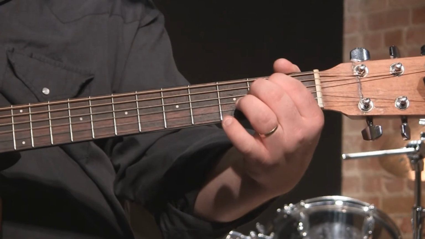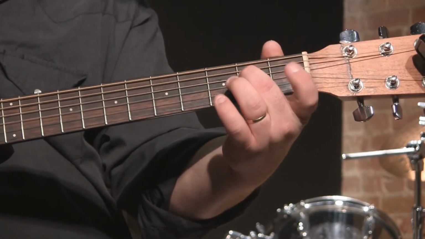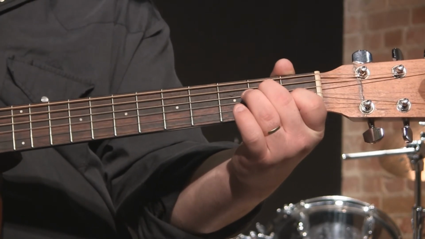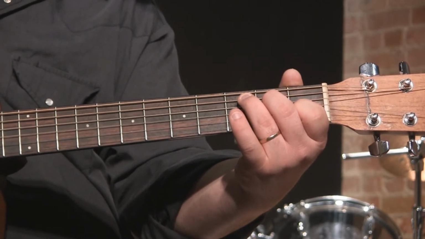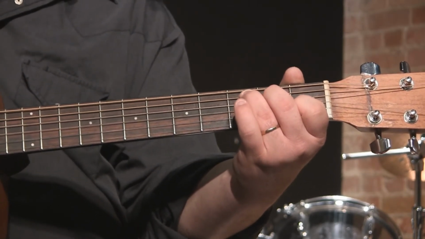Now, if we go from our E minor to my C, I'm going to take my pointer finger off. I'm going to add it to my B string. I'm going to take my ring finger and I'm going to add it to my A string. And then all of a sudden, I'm right there at my C chord.